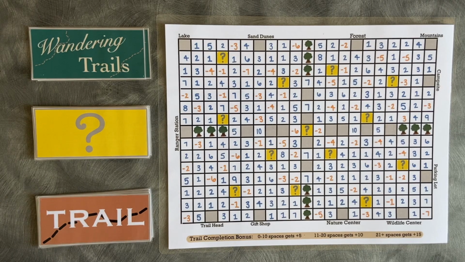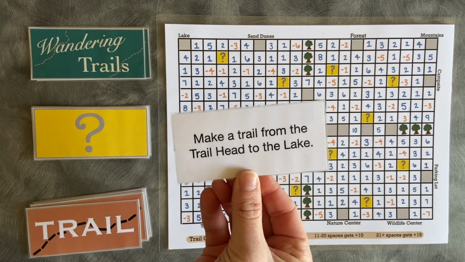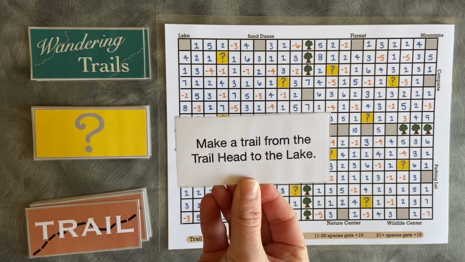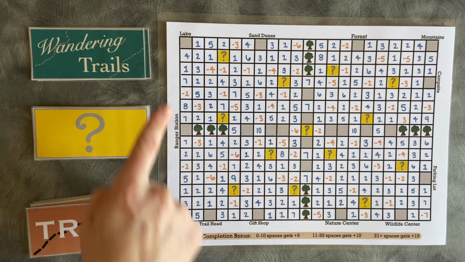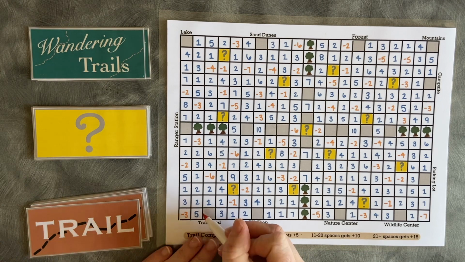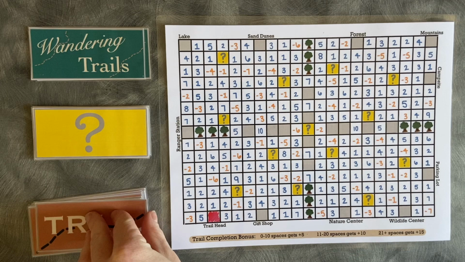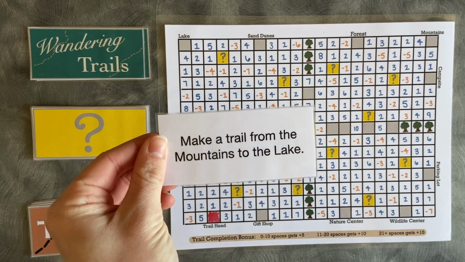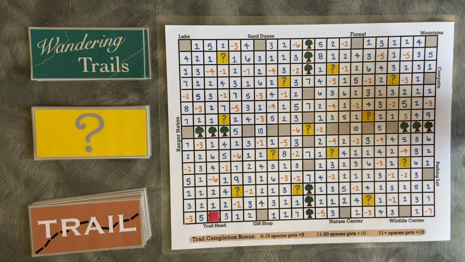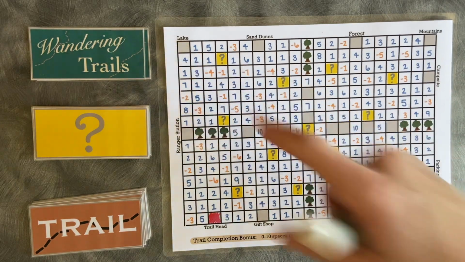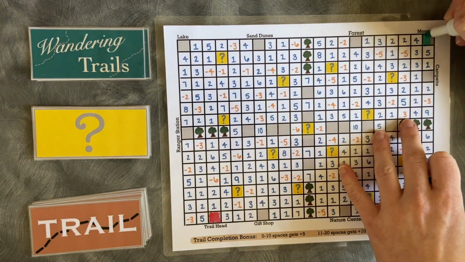Now we will watch as Wandering Trails is played. First, each player must draw a trail card. This will let you know where your starting point and destination is. Mark your starting point by coloring in the gray box in front of it. As we saw, player 1 is going from the trailhead to the lake, while player 2 is going from the mountains to the lake. They will also color in their box indicating their beginning location.